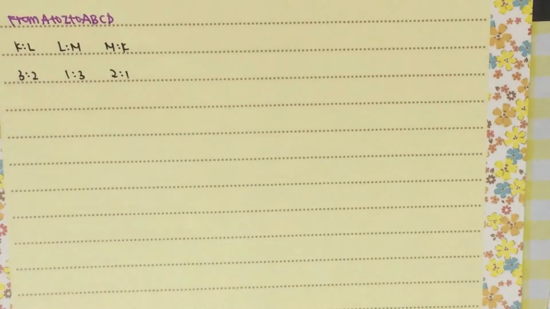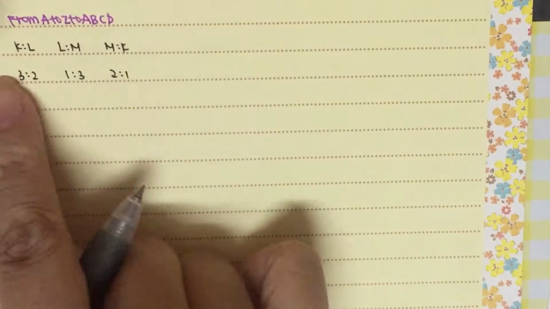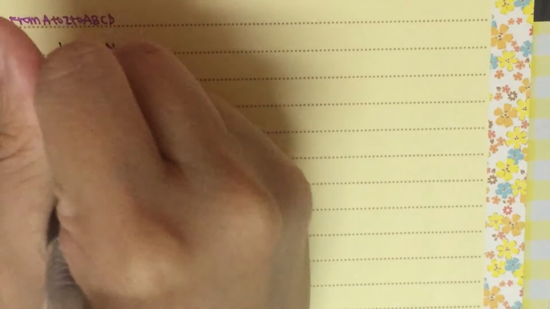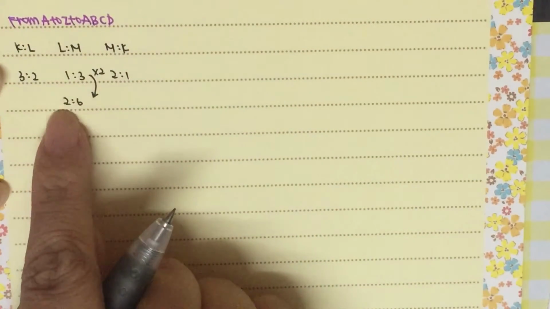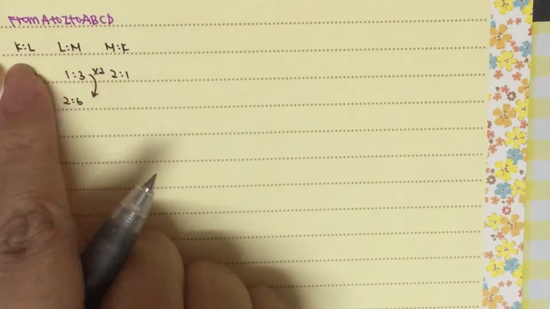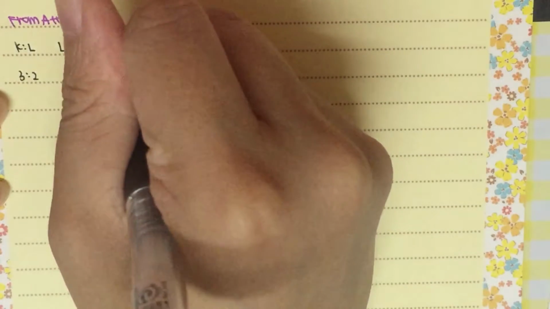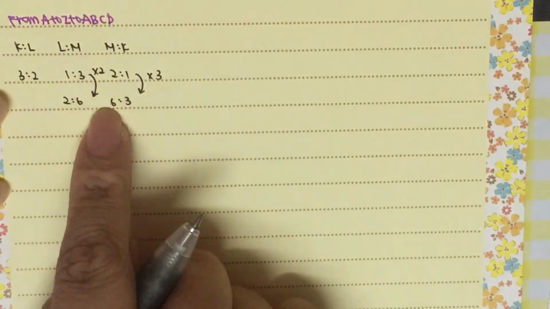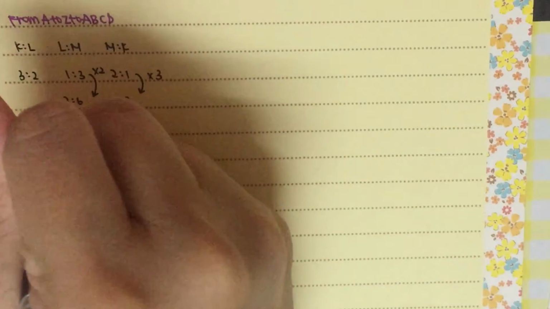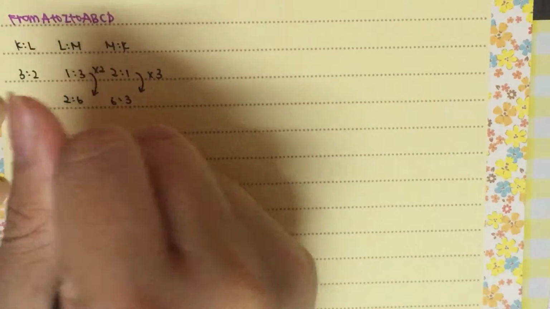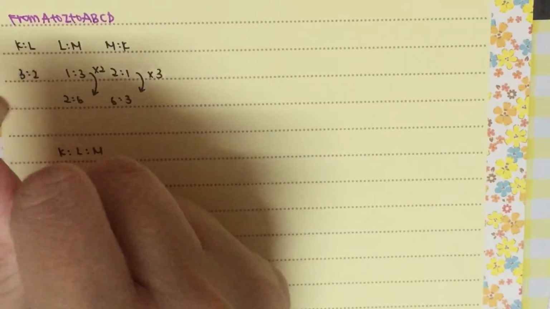First, we realize that we are not able to do anything because the numbers are totally different. So, the first thing we're supposed to do here will be to attempt to make the numbers similar. By multiplying by 2, we will get 2 here, which makes this 2 the same as this 2. So, L is the same now. Then over here, if we multiply by 3, we will get 6:3 and M will be the same now. Therefore, we end up with K is to L is to M to be 3:2:6.